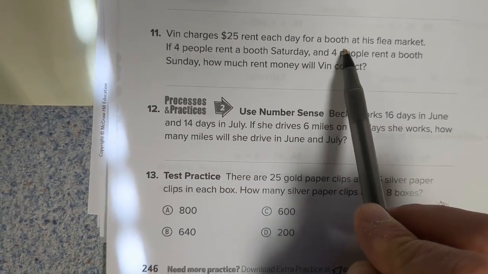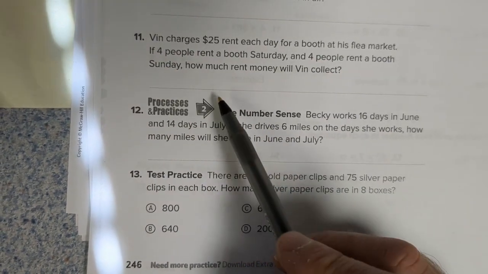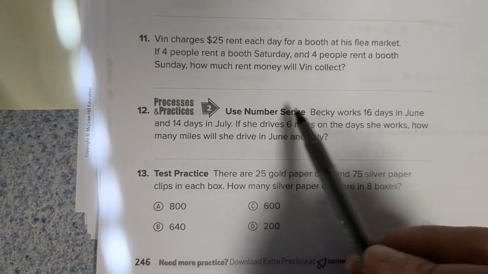$25 each day for the booth. 4 people on Saturday, 4 people on Sunday. They're different people, so how much rent does he make?